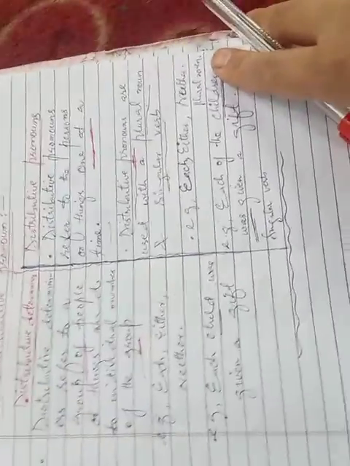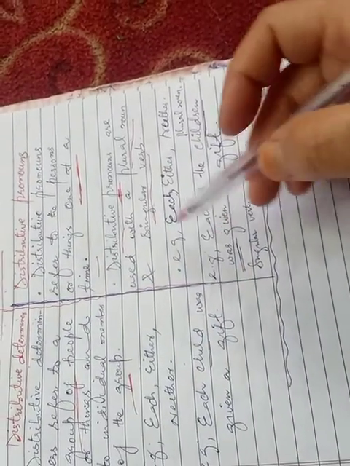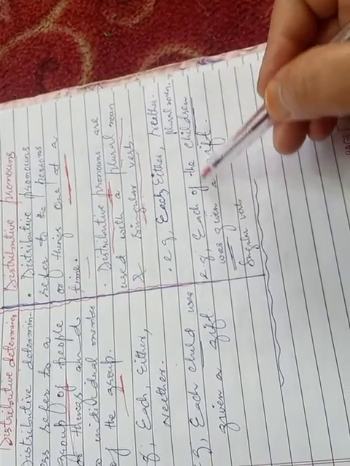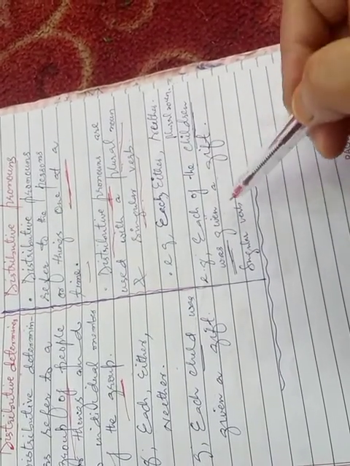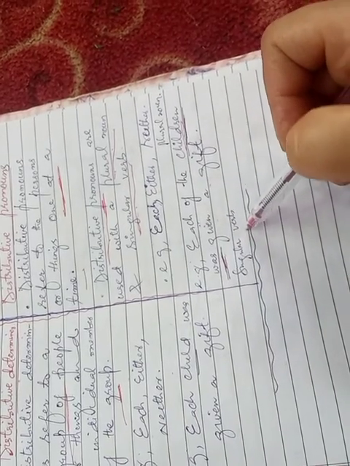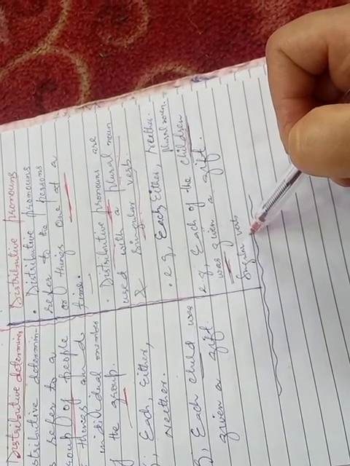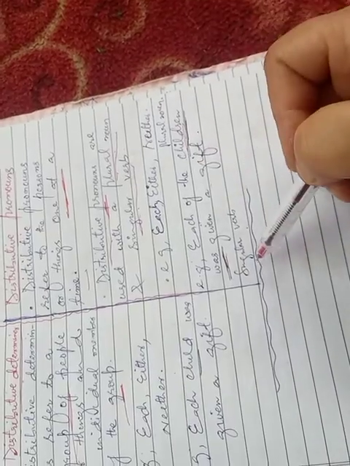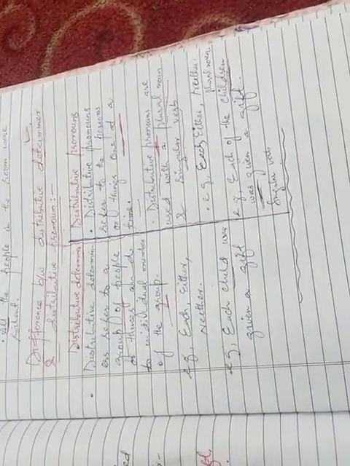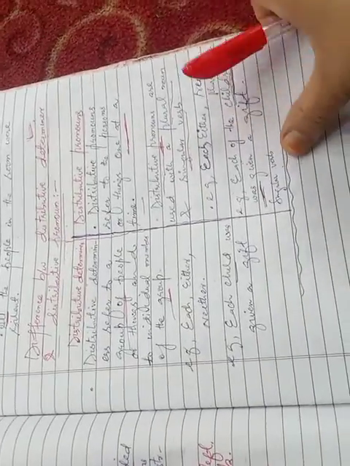Here I will give an example to make this point clear. Each of the children was given a gift. Here children is a plural noun. Was is a singular verb. So distributive pronouns are used with a plural noun and a singular verb. This was all about distributives. Now, my dear students, we will discuss quantifiers. What are quantifiers?